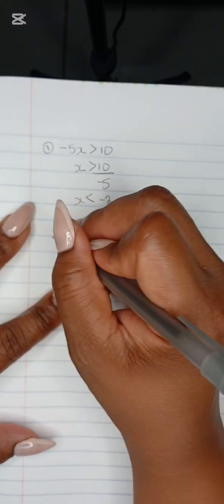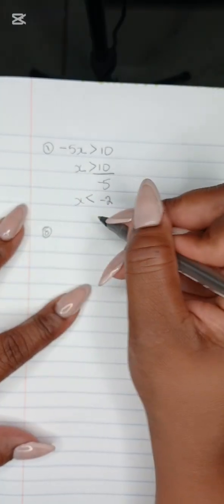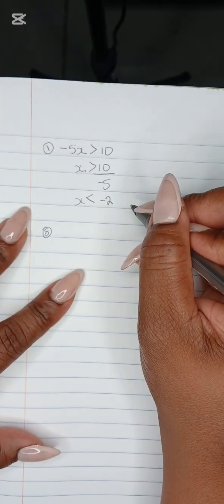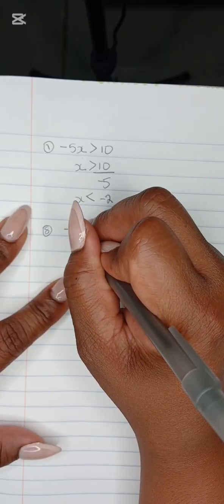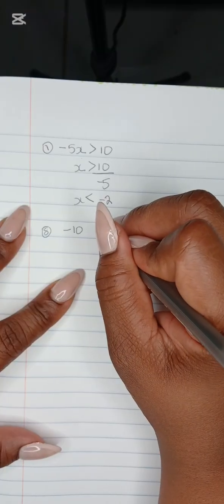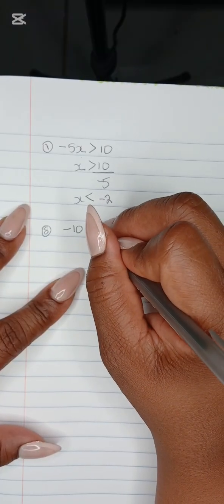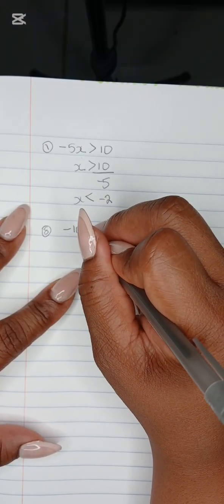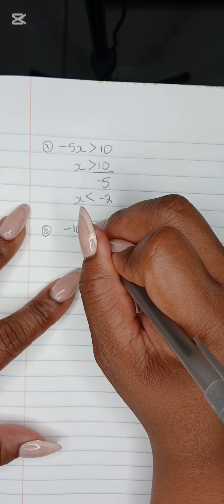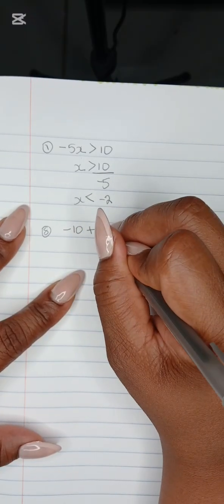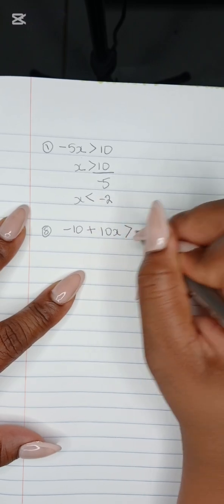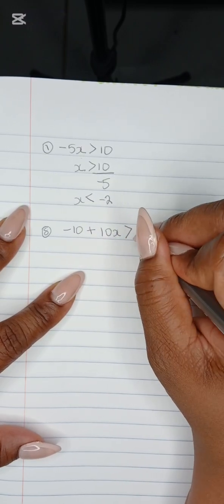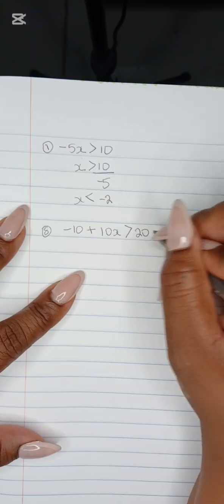Let's switch it to the other way. Let's say we had, let's do negative 10. Okay, let's do this. Negative 10, plus 10x, 20.